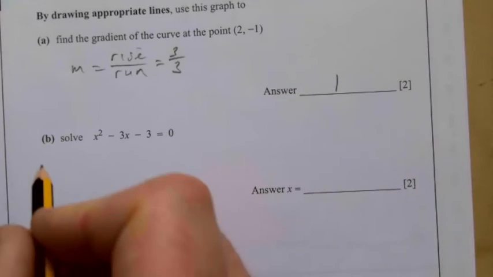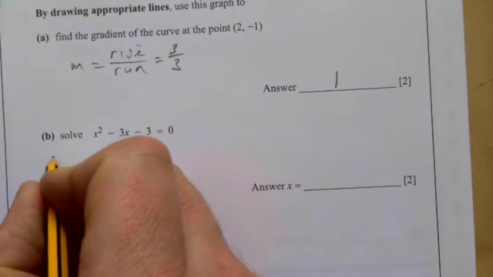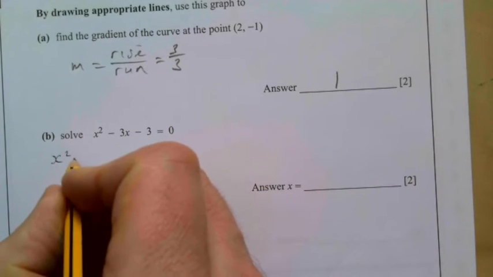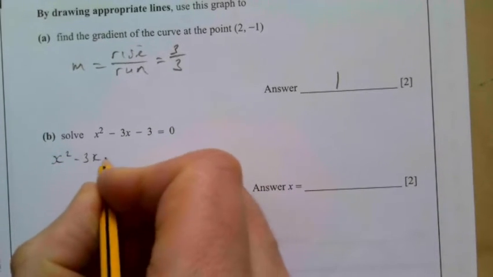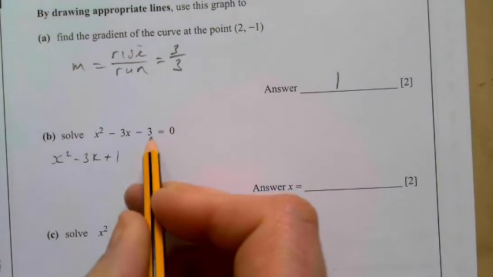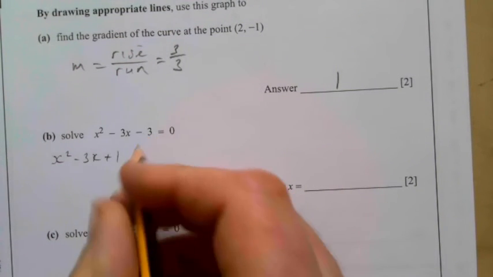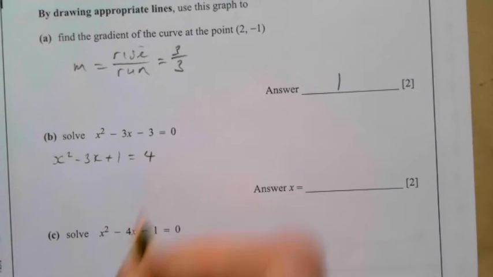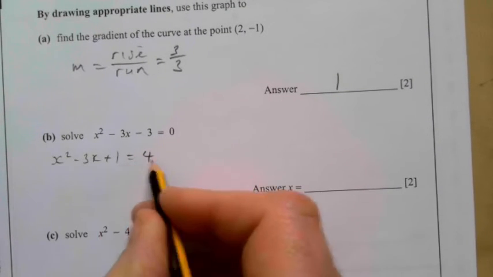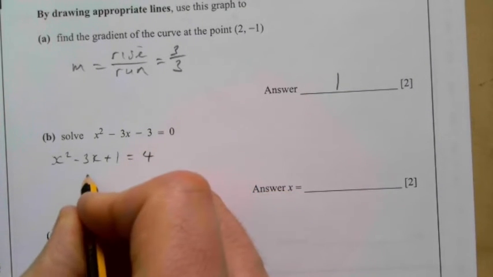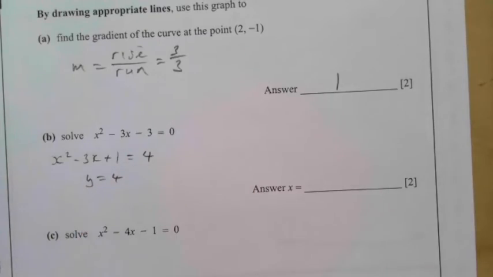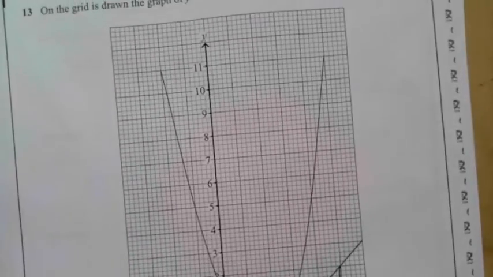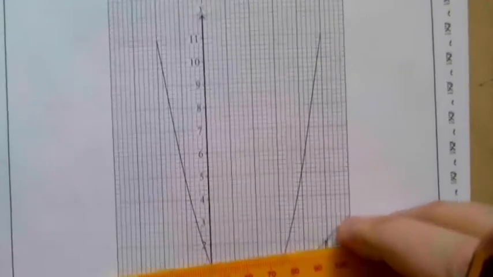Part B then, the equation of the curve is x squared minus 3x plus 1, and I need to make it a minus 3. So I would have that. So if I draw the line y equals 4 on the graph and read off the information, then that should give me what I need. So back to this then.